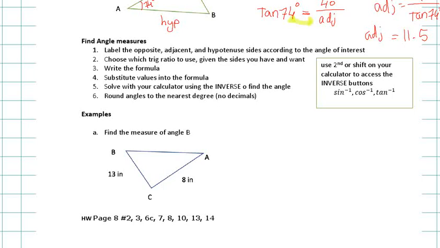Yes? So we're going to continue with this today, but in this case, instead of having an angle and a side, I will have two sides, and I'm looking for an angle. Okay? So in this situation, I can still use SOHCAHTOA, again, if I have a right angle triangle. So in this case, I have a right angle triangle.